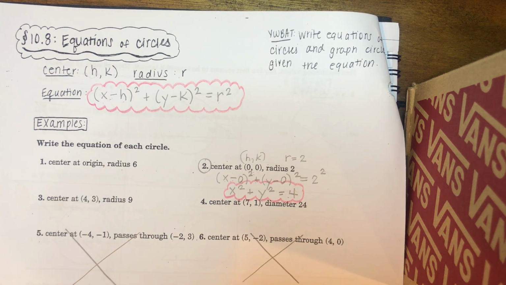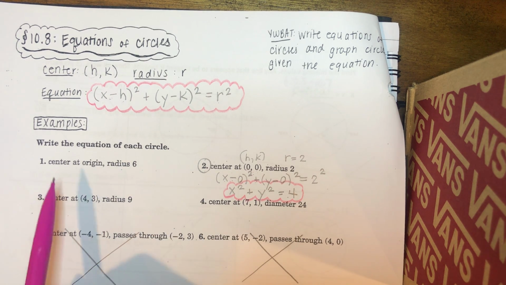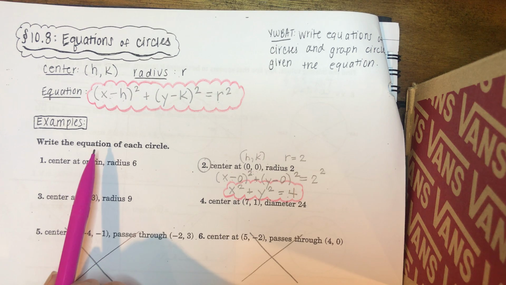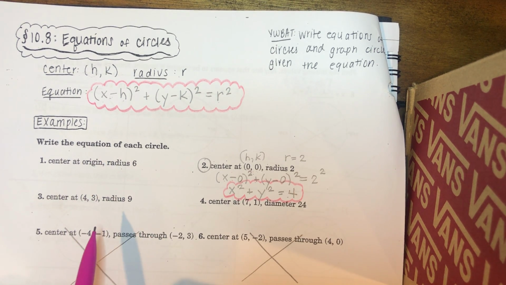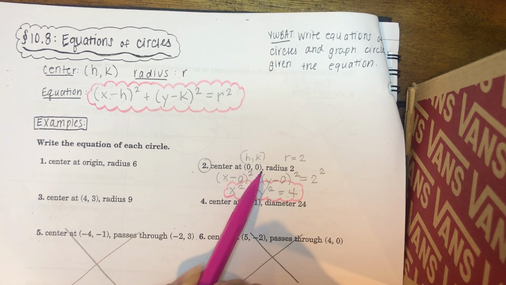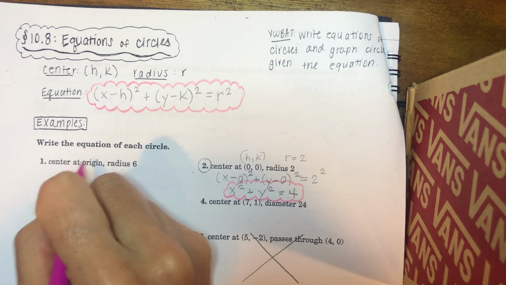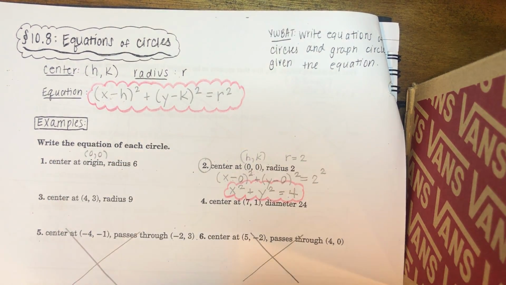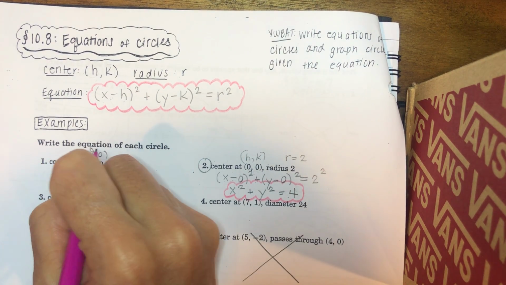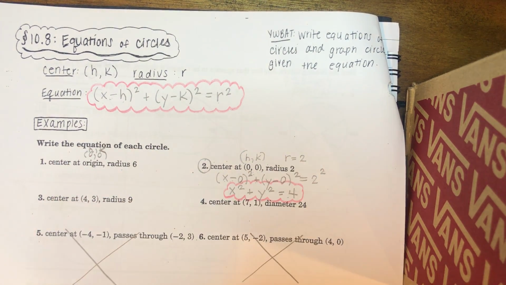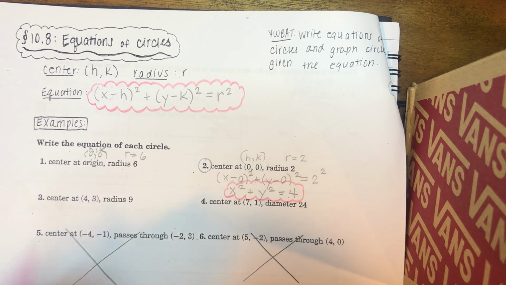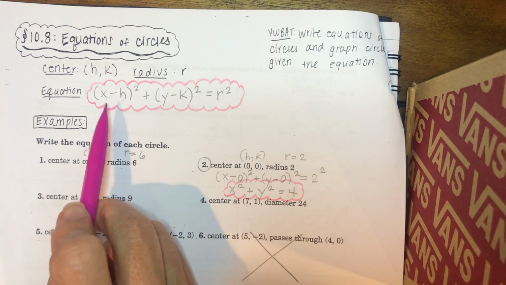So now let's go back to number 1. Number 1 says the center is at the origin. Well, on a graph, if the center is at the origin of the graph, isn't that really 0, 0? So I'm going to jot down that my center is 0, 0. And I'm going to label it h, k. My radius is 6. So now we plug into the formula.